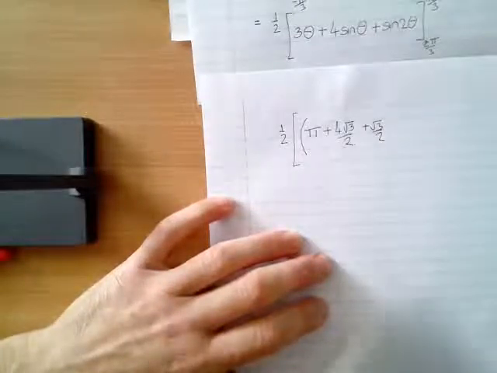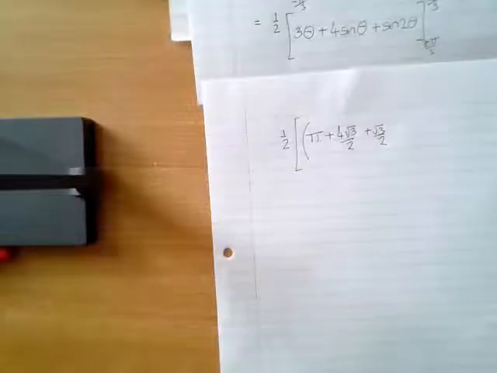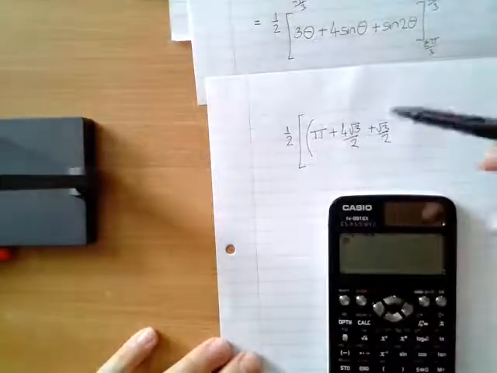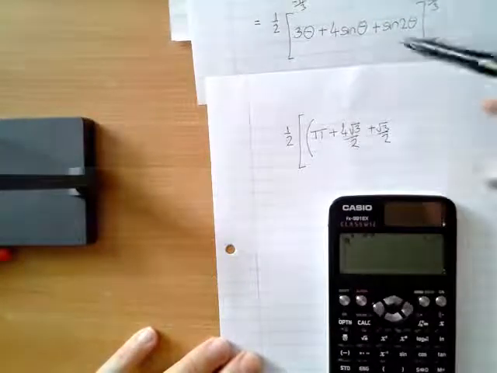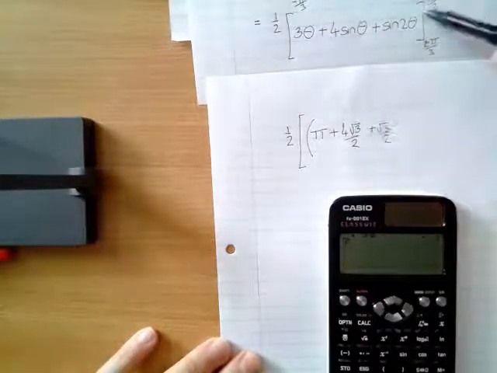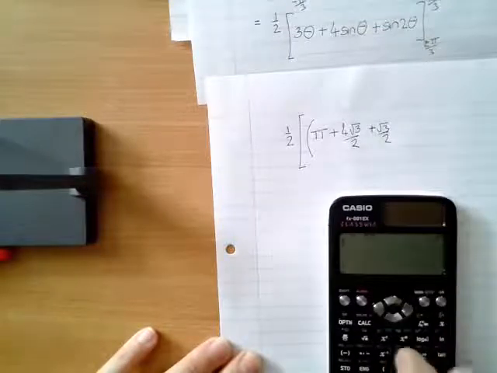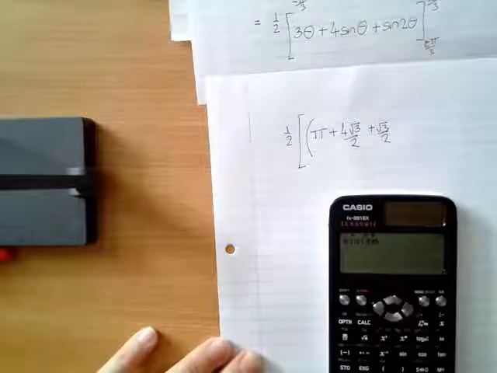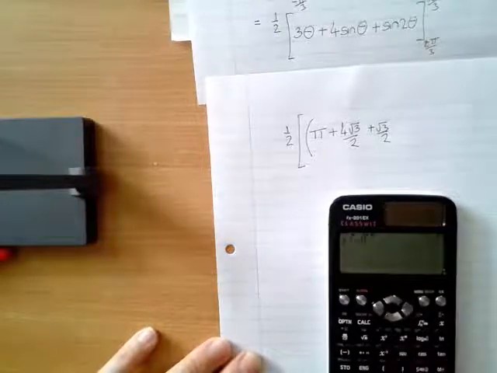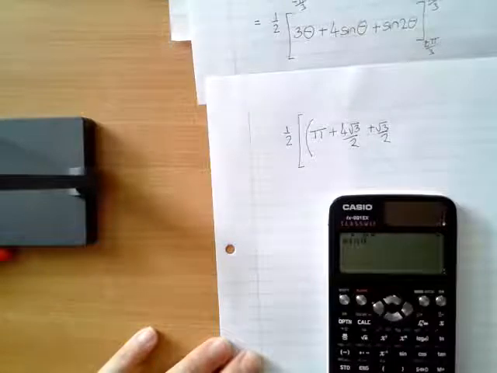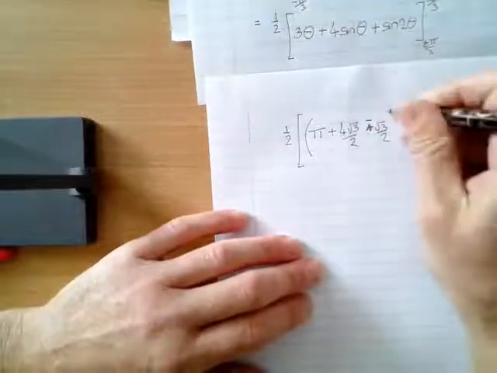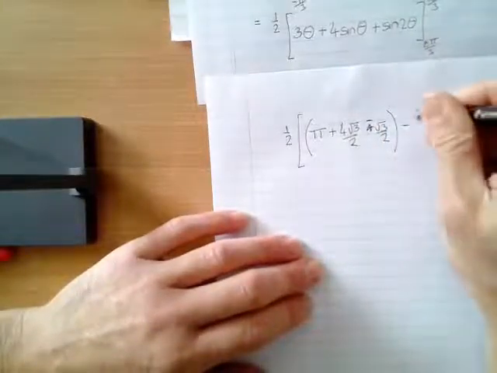Oh my God, I've gone wrong again, haven't I? This is getting serious now. Sorry, that one is root 3 over 2, and that one was sine 2 pi over 3. This one's going to be sine 4 pi over 3, which I think is going to be negative. Let's just check it. Sine of 4 pi over 3, which is sine of 240 degrees, is actually minus root 3 over 2. So that should be minus root 3 over 2. It's right now. So I'm going to take away from that the other one now.